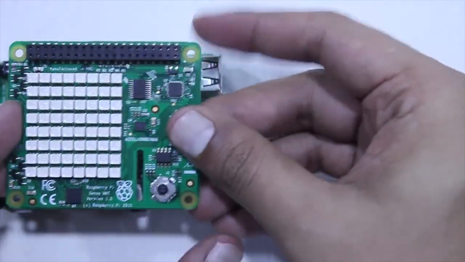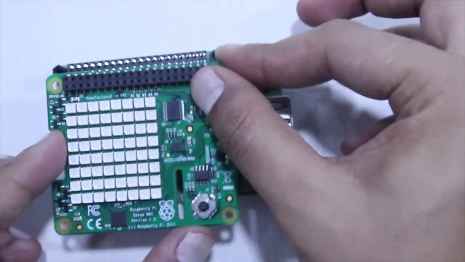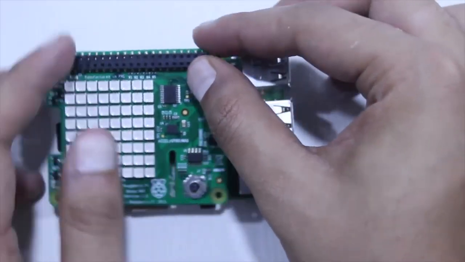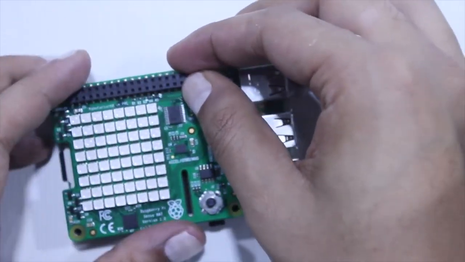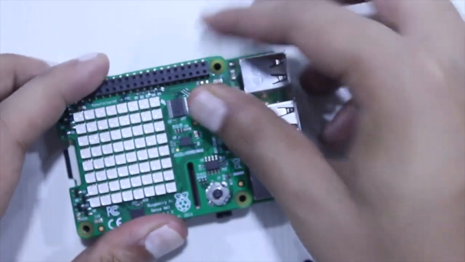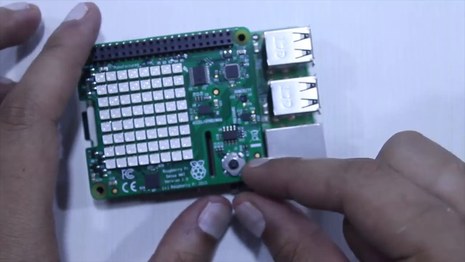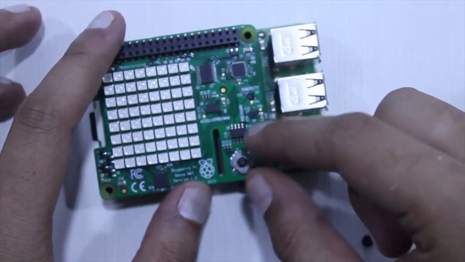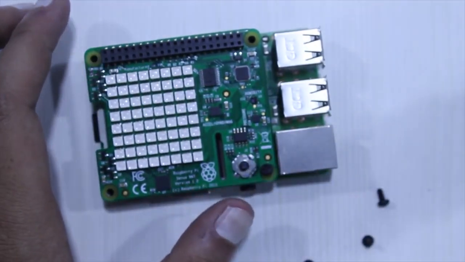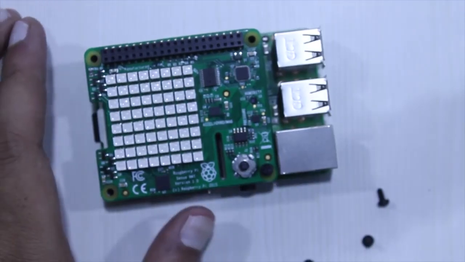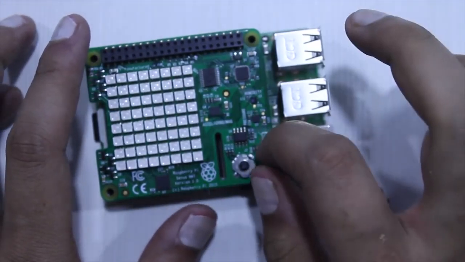It simply sits on top of the Raspberry Pi. Just make sure the alignment is correct, and once you've done that, push it on top and the pins will merge accordingly. Once you do that, you can place the 4 screws across the different ends and tighten it up. Once you're done with this, you can integrate and use the Sense HAT for various different purposes.